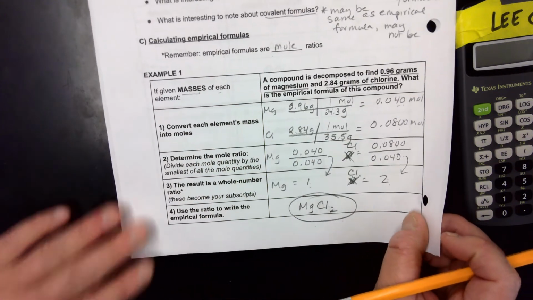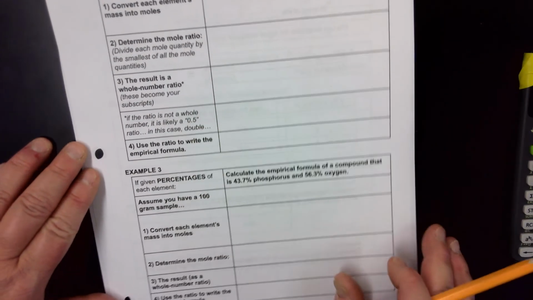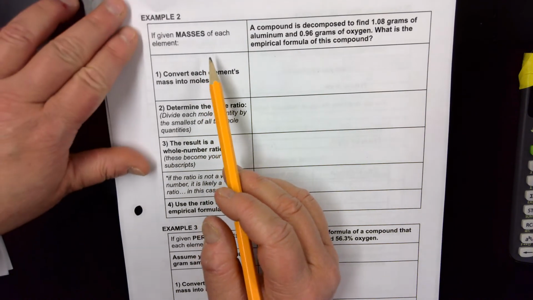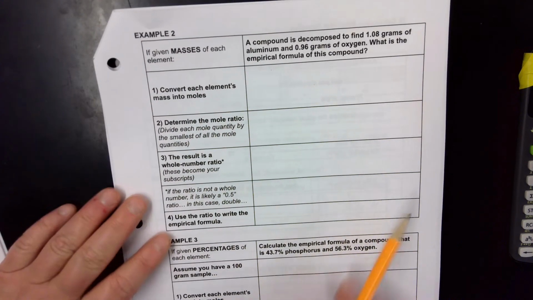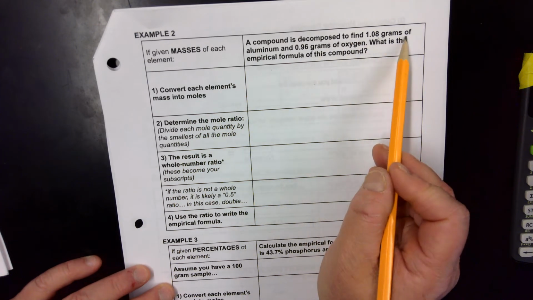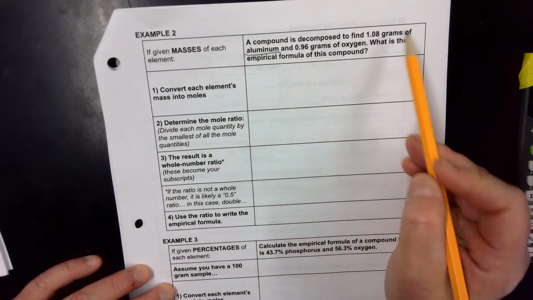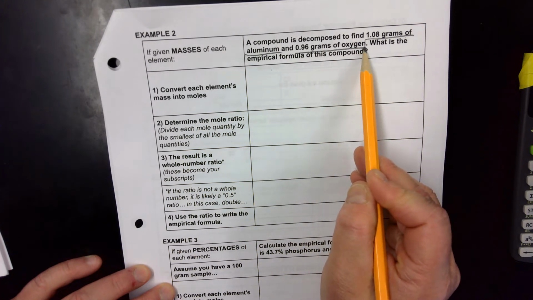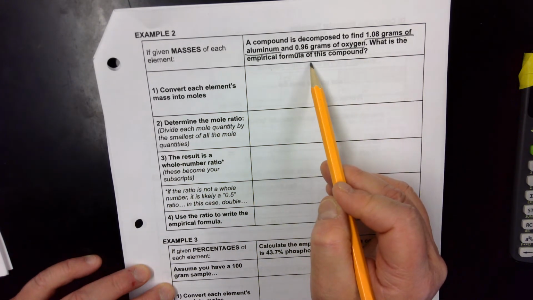All right, let's take a look at another example. Here I give masses of each element. A compound is decomposed to find 1.08 grams of aluminum and 0.96 grams of oxygen. What is the empirical formula of the compound?